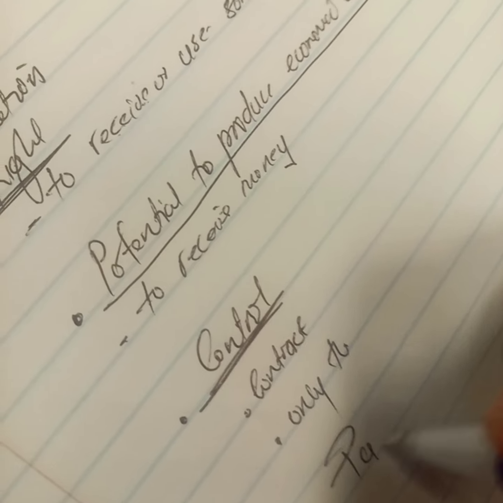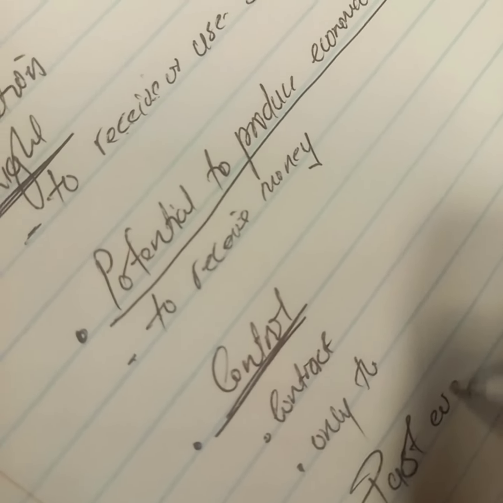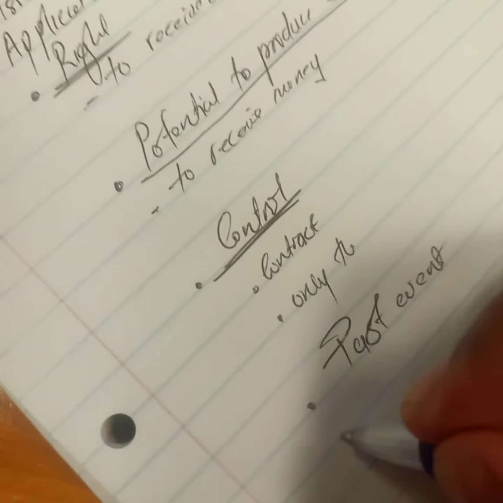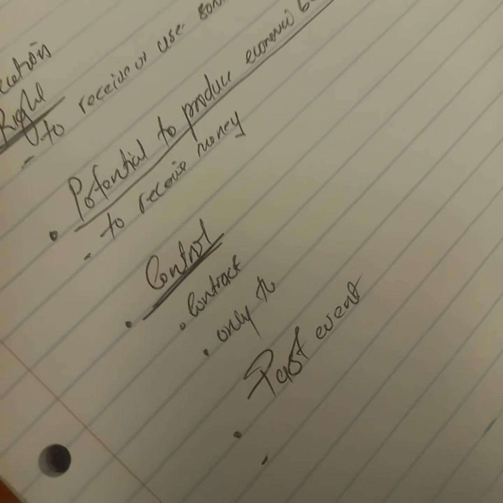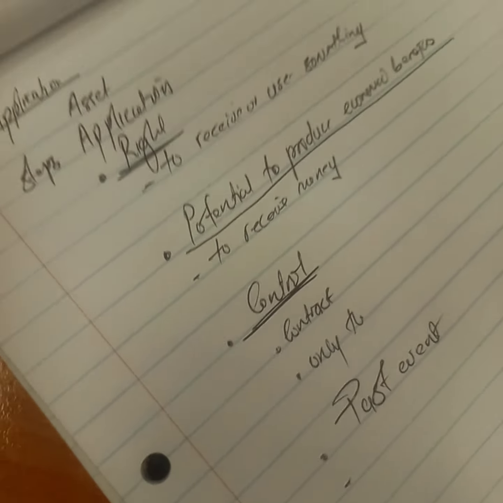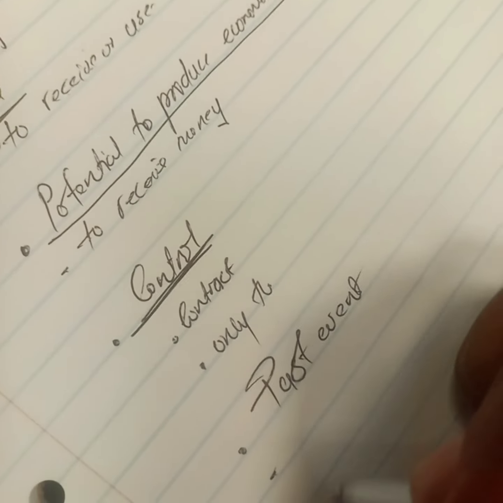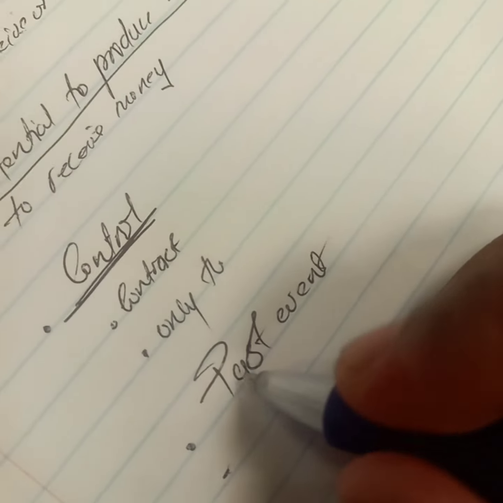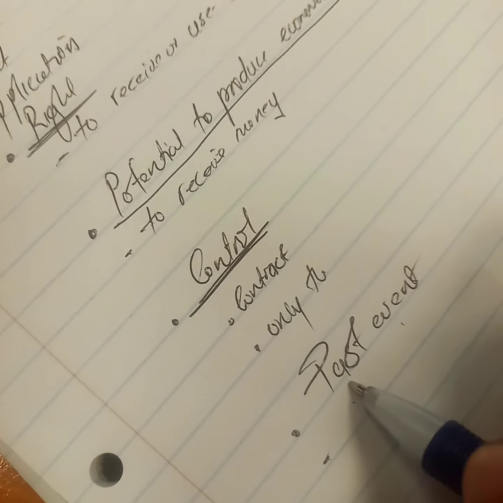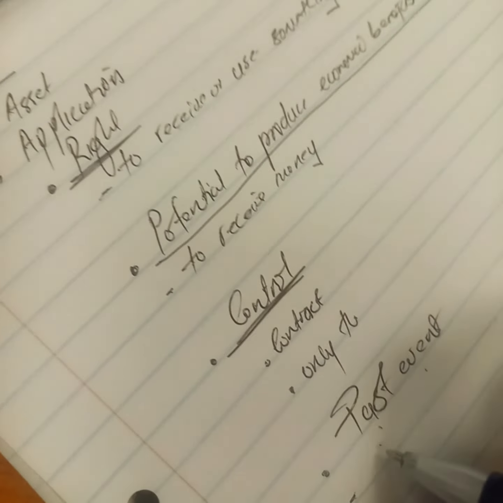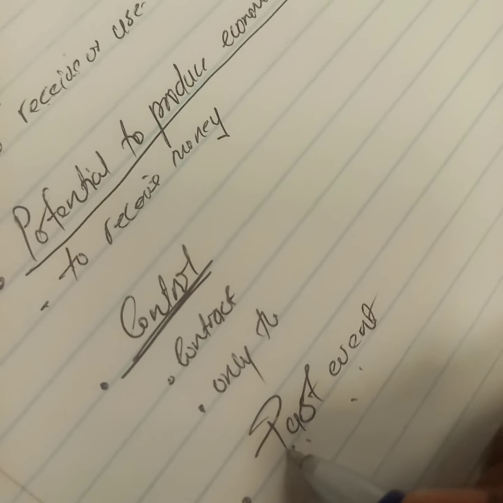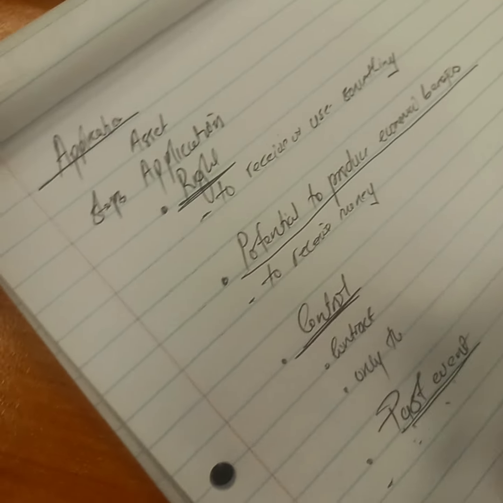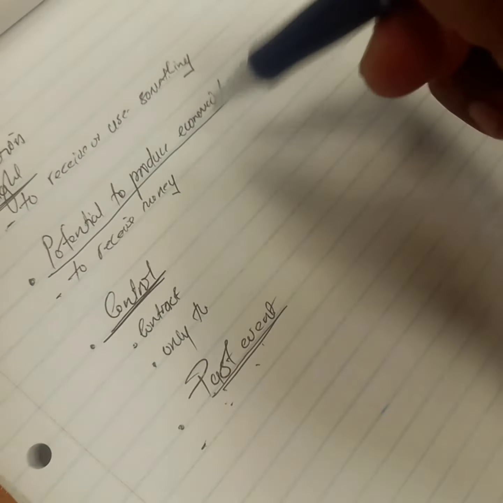Then the last thing, you discuss the past event. So with the past event, it's the date or the time where the transaction began or the case happened, where it started, right? So if you bought an asset, it would be the date you bought the asset. If you employed someone, it would be the date you employed the employee. So it's the date where things happened, where they started. That's the past event, right? So this is how you do the application for asset.